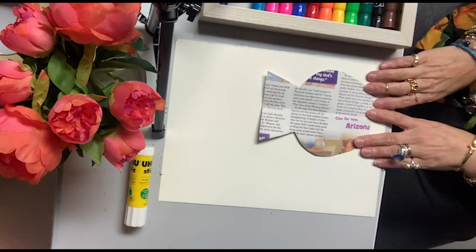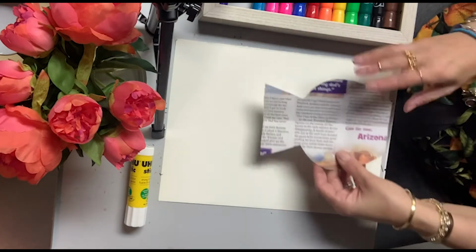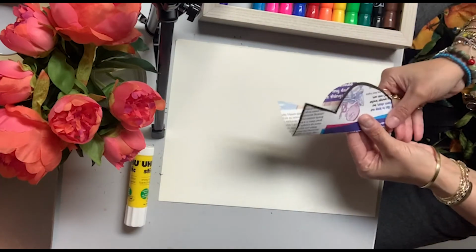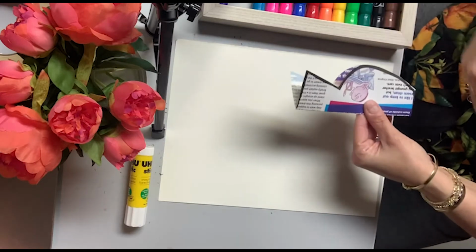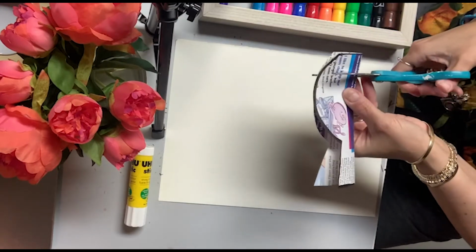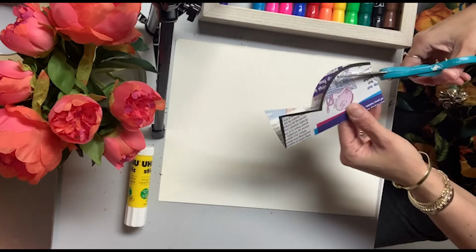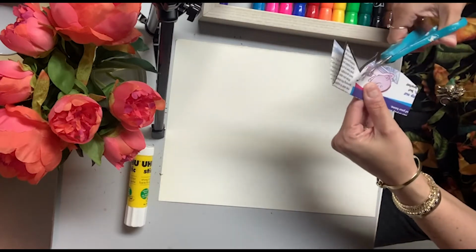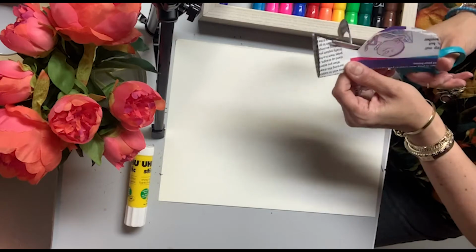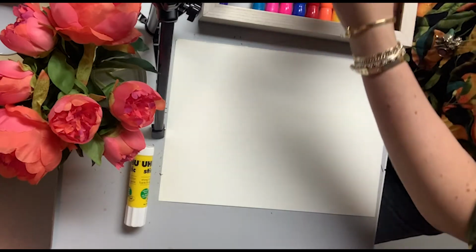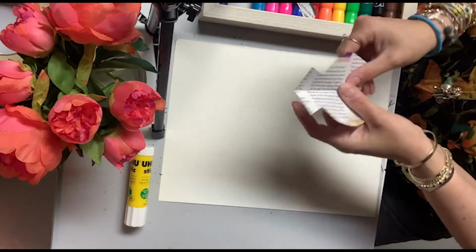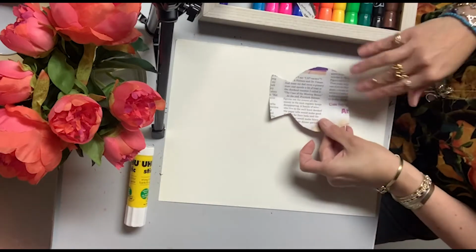Now, if you don't like the size or shape of this, you can fold it back up, boys and girls, and you can cut it to make it maybe shorter. So I can make it shorter by cutting the bottom off. I could change it again by cutting along the edge. And let's see if we like this shape better, boys and girls. So now I just changed it a little bit and made it like that.